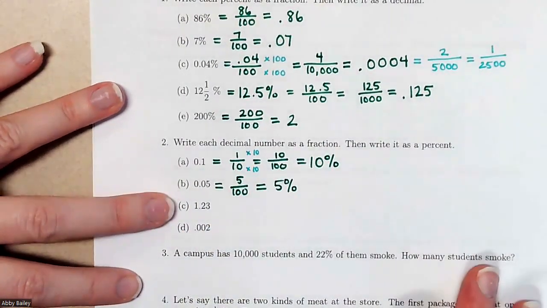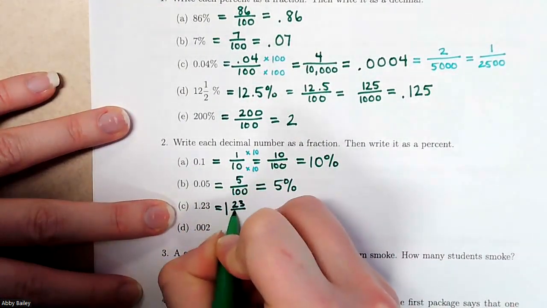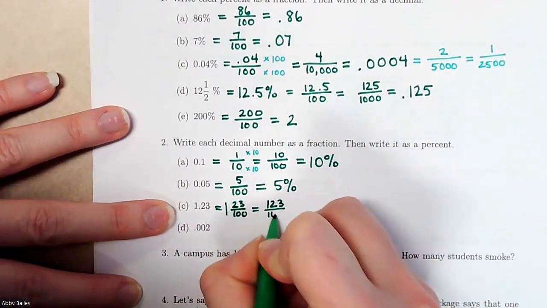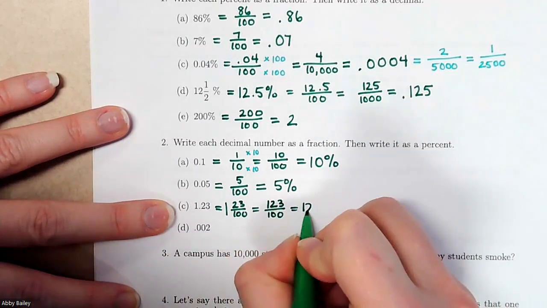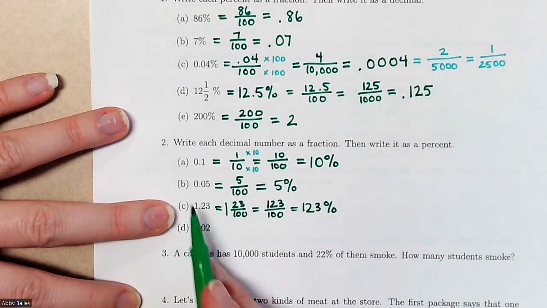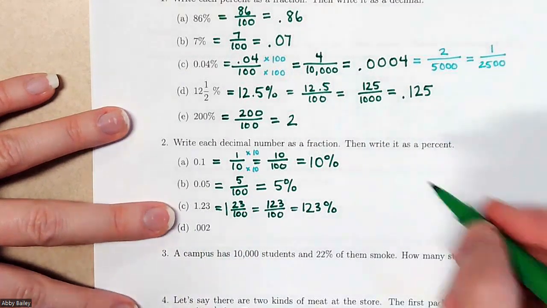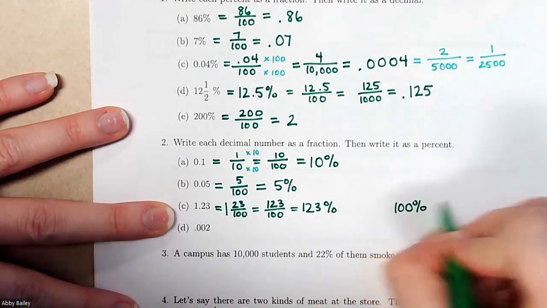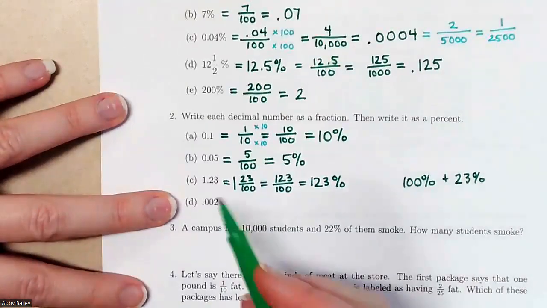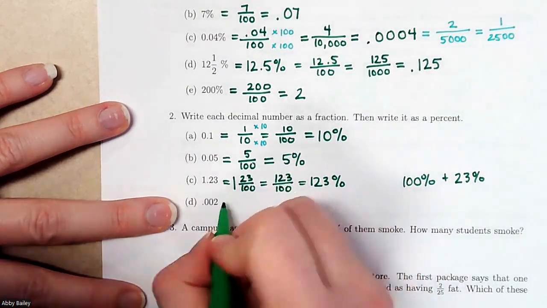Okay. And then 1.23 is 1 whole 23 100ths, but that would be 100 100ths, so 123 100ths, or 123%. So this is a whole 100% plus 23%. Yeah, I like to think of it that way. A whole 100% plus 23%. And now this is not, because there's nothing out of 100 here.